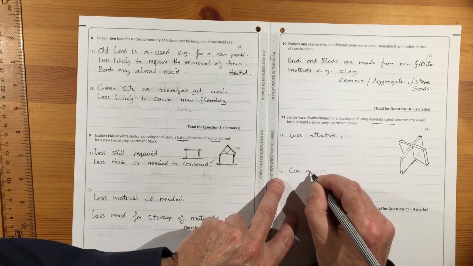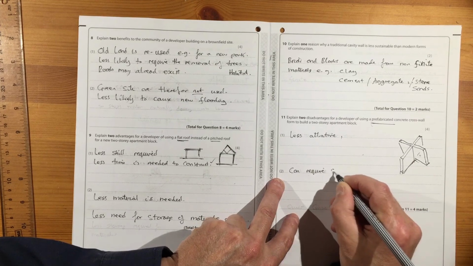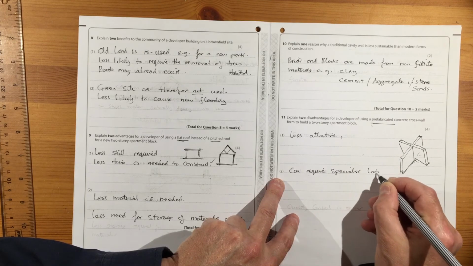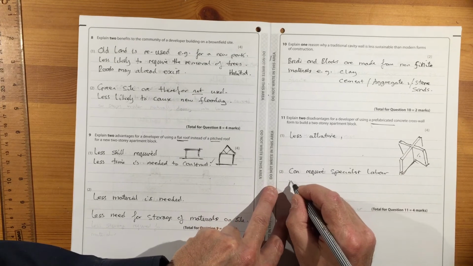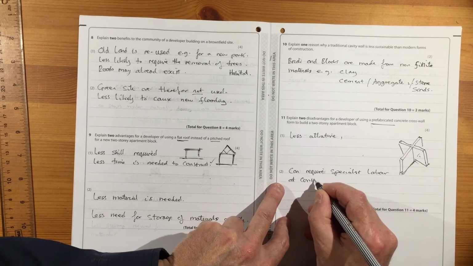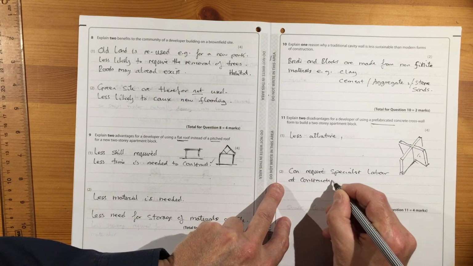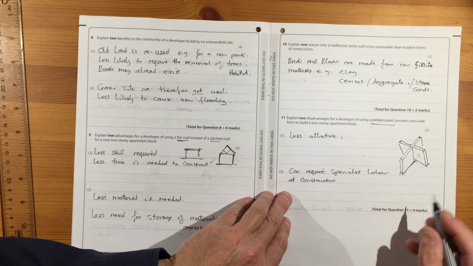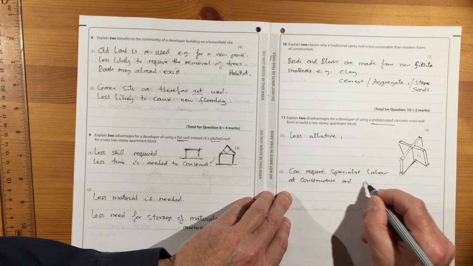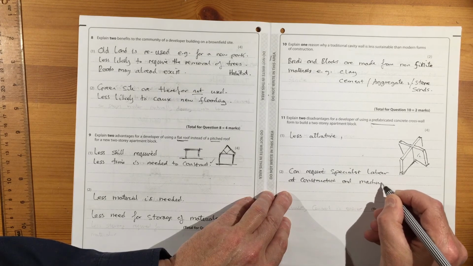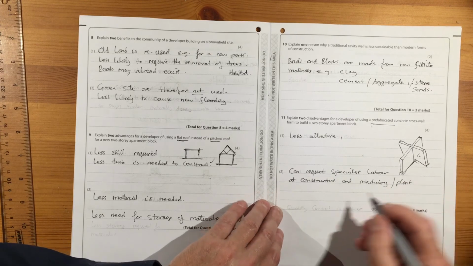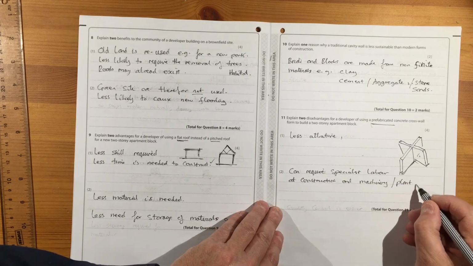can require specialist labour at construction and then putting in place, and machinery or plant. It's called machinery. It's actually to lift them in place. Right.